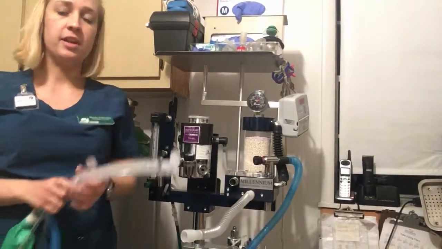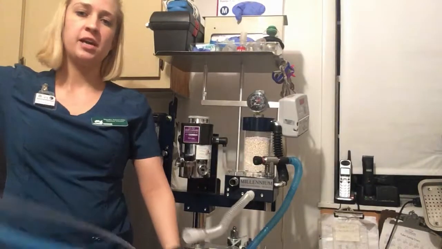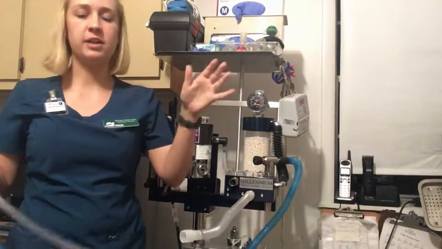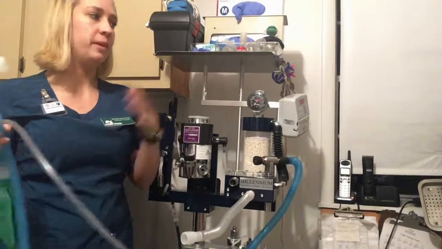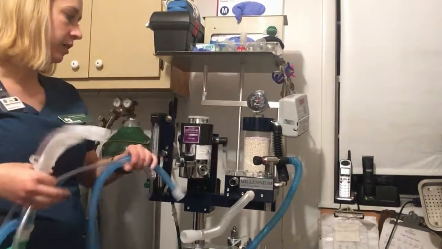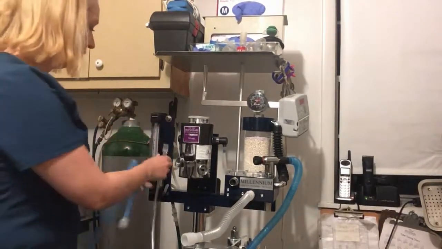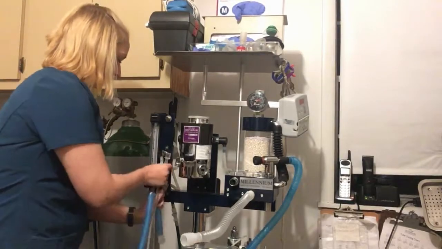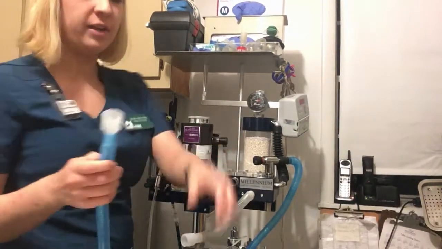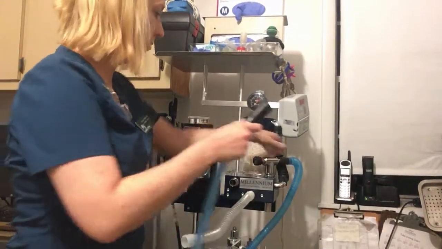So the other circuit that we will use is a non-rebreathing circuit. This will be used for your smaller patients that don't have enough exhaled airflow pressure to really get the air moving through the system. The way that you're going to attach this one is to the oxygen, and then this will be directly attached to the scavenging system.